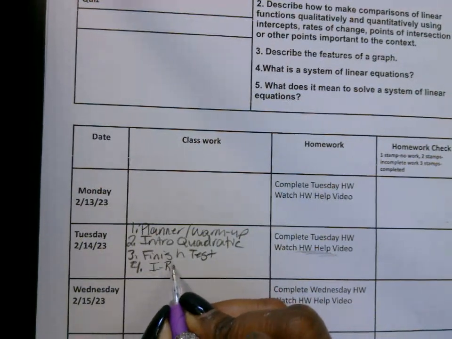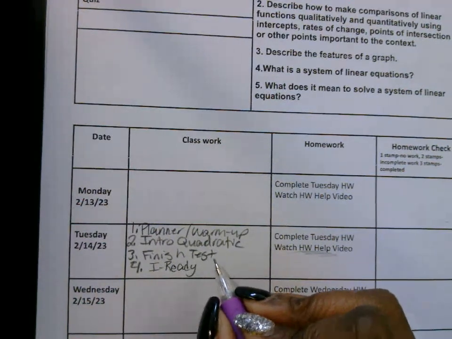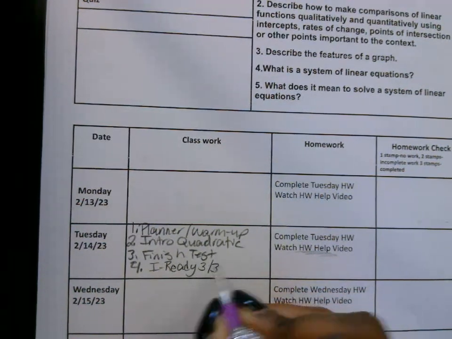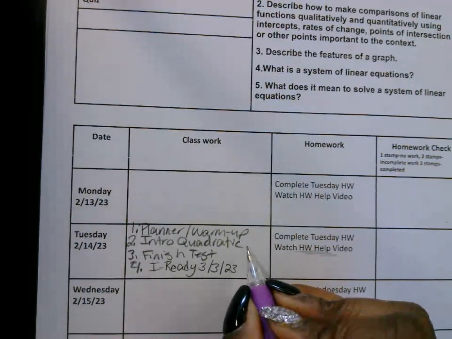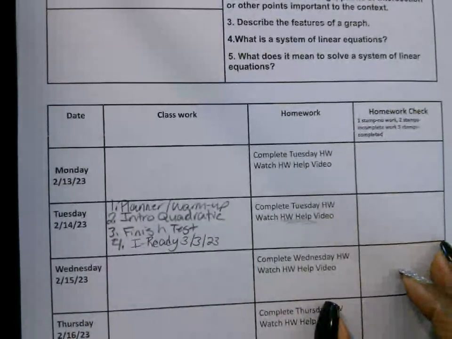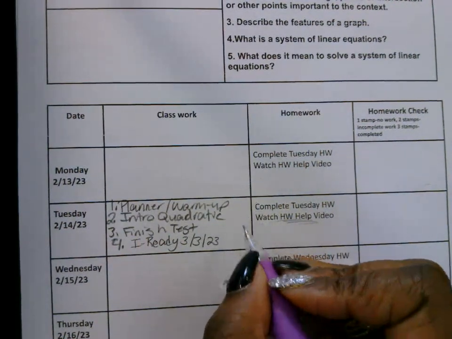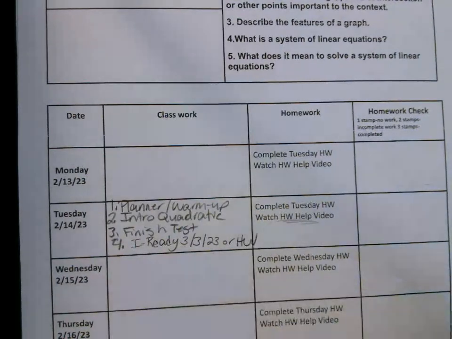Remember, your i-Ready project is 3 lessons that must be completed, passed and complete by March the 3rd, okay? So please keep that. If you can't remember the date, it's all on Canvas, so you don't have to remember. It is listed on Canvas under special announcements. All right, any questions? Or you can work on homework, okay?